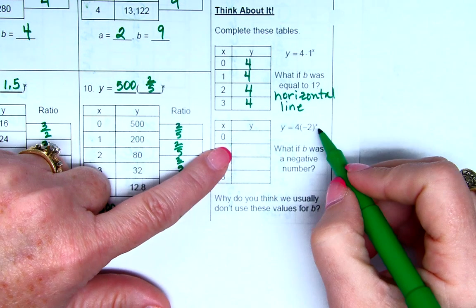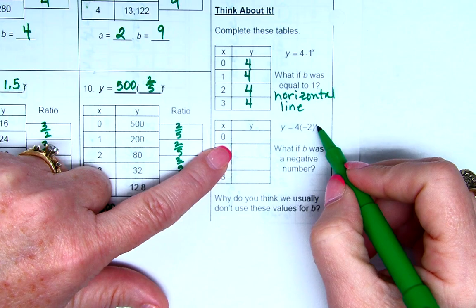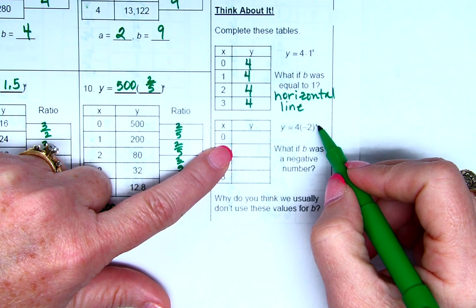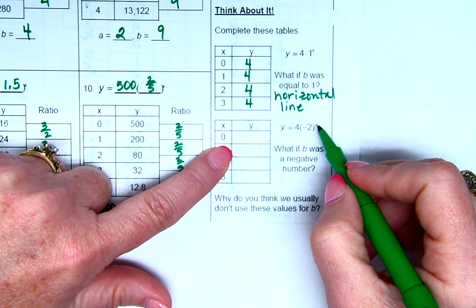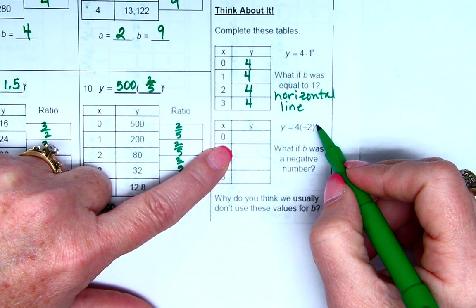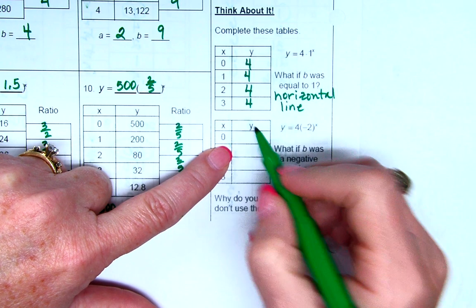Okay, what about this one? Negative 2 to the 0 power. Wait. Because what's anything to the 0 power? 1. 1 times 4.